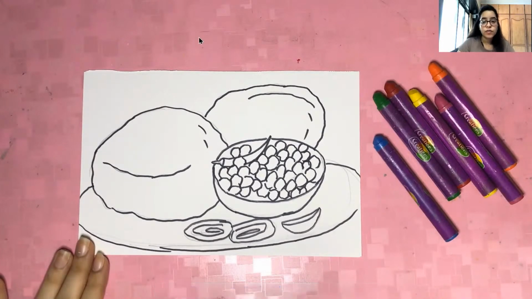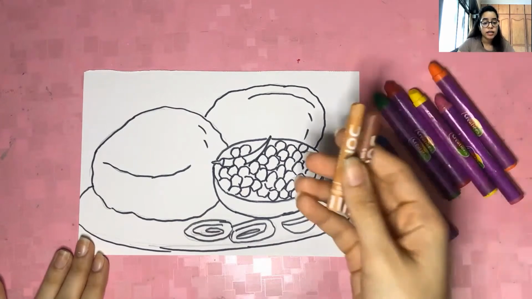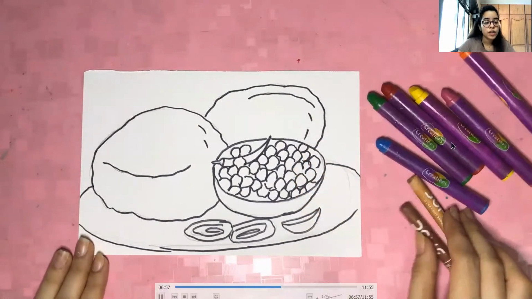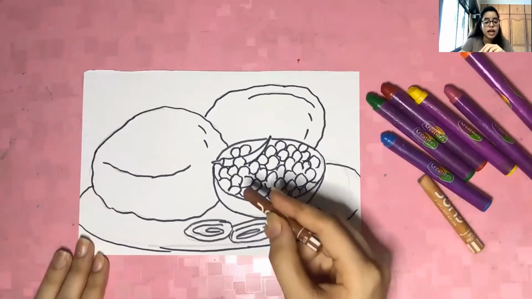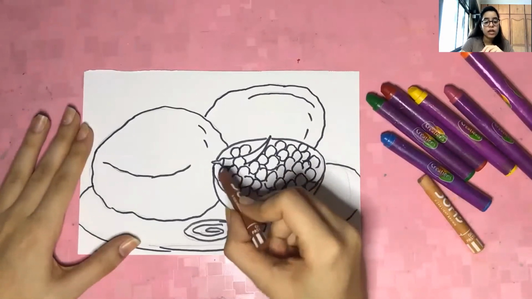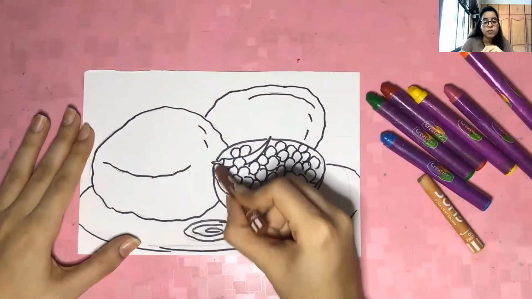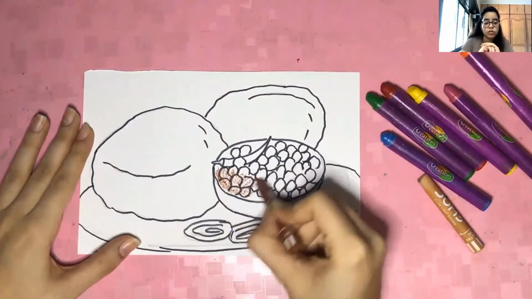And just before we get started, I'm going to quickly get these two crayons over here, because I would be requiring this brown and yellow ochre shade. Those were not available in my wax crayons, and hence I'm taking a few of these from my oil pastels. You all can also use a combination of wax crayons and oil pastels, or any of it that you want. But first, I'm going to just get started with the brown color, and I am going to fill color inside this bowl.